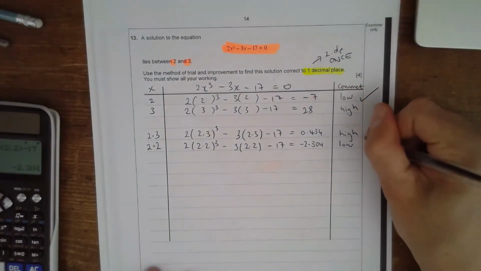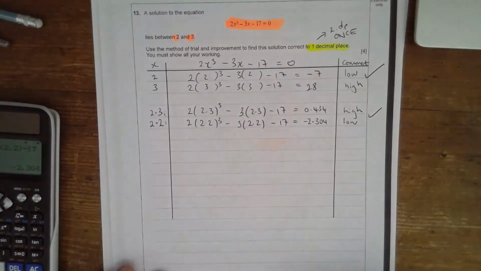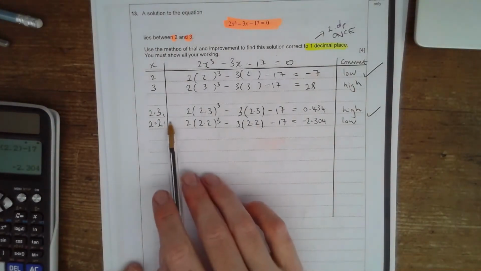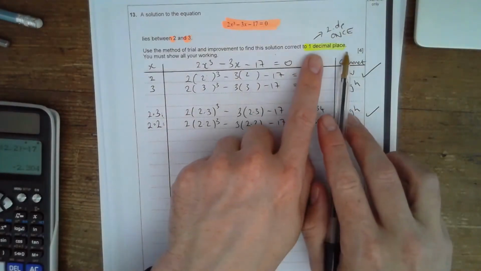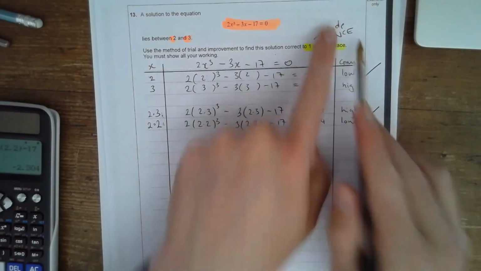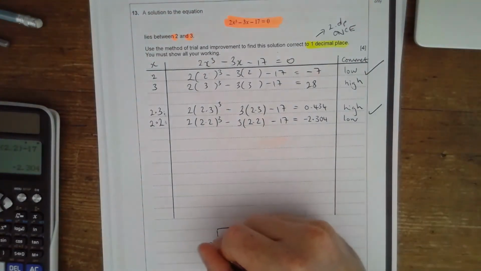Now, so far, I've picked up 2 marks. Here when it went low, high, here when it went high, low, and these numbers here, the 3 and the 2 are both there. Okay, now I need to choose which one is closer, and I can sort of tell just by looking at the answers. However, I've got to show that by doing this bit here that I mentioned before. You go to 2 decimal places, once. Now, effectively, we've chosen 2.2.